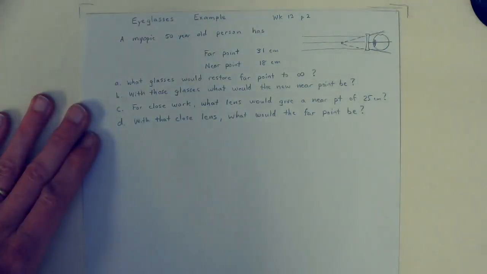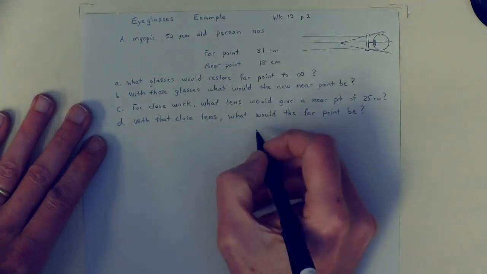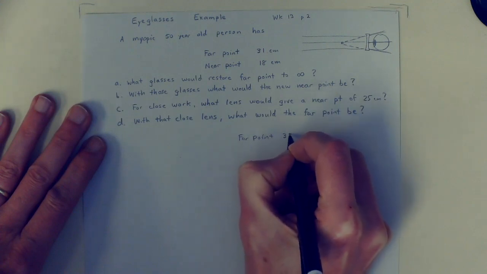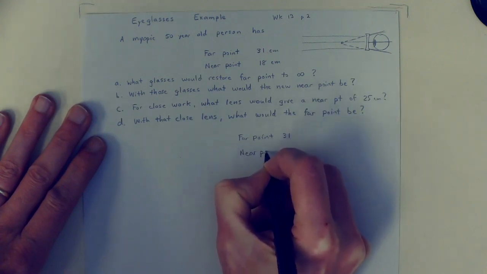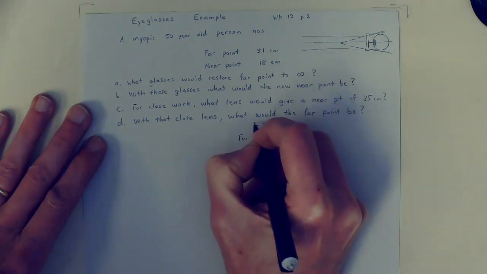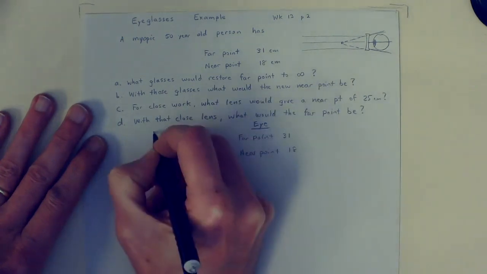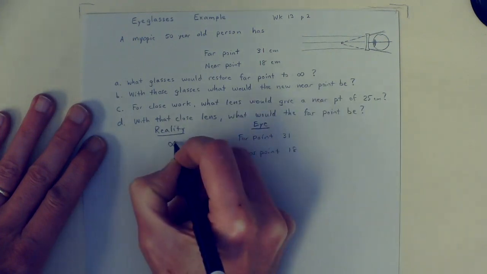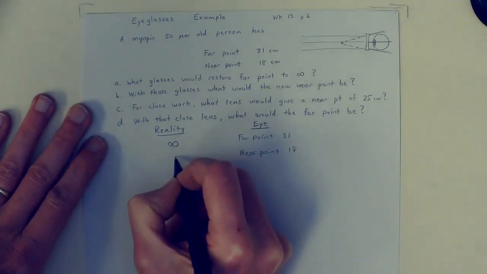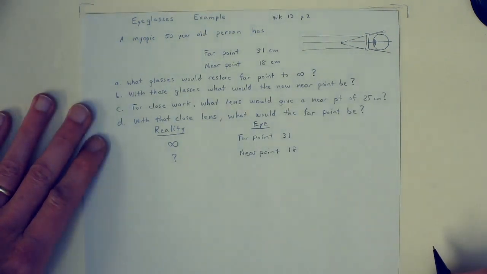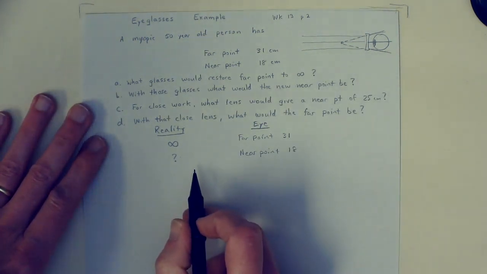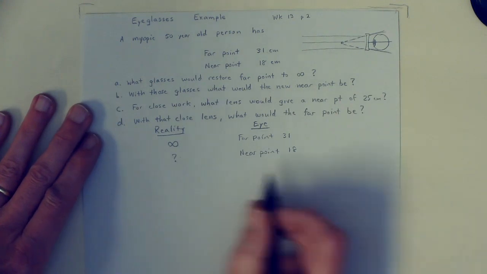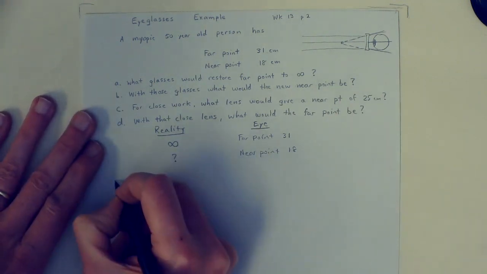So the way we do that, let me just set up a sort of repeat of that chart down here. So their far point is 31 and their near point is 18. So these are the numbers for the eye. And out here, we want reality to be infinity for the far point. And we would like the near point, well, we don't know. I'd like that to be as close as possible, but it won't be. So we'll see what it is. But we first have to figure out what lens to prescribe to put in front of their eye to fix the far point. So let's work part A.